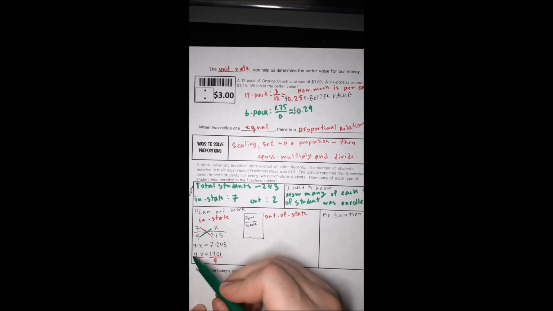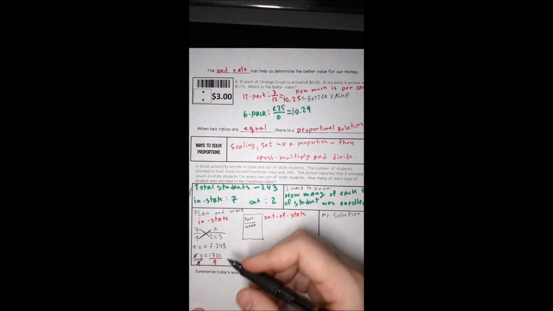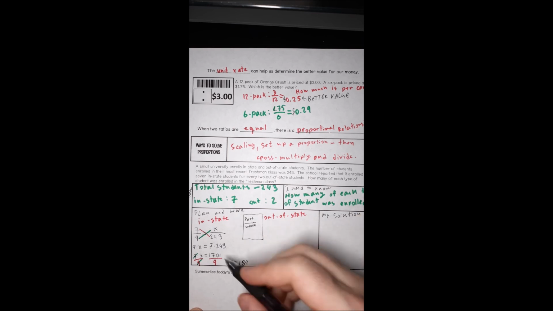And here's the cool part about it. The 9 in the numerator and the 9 in the denominator both cancel out. So you get your result, I'm going to write it right here: X equals 1701 divided by 9, you get 189 students. So there's a total of 189 students in-state.